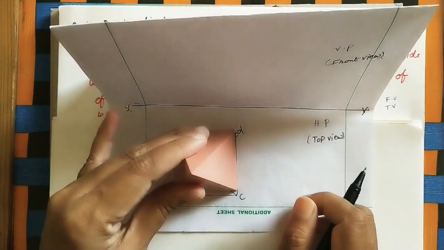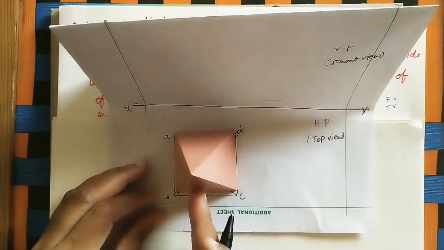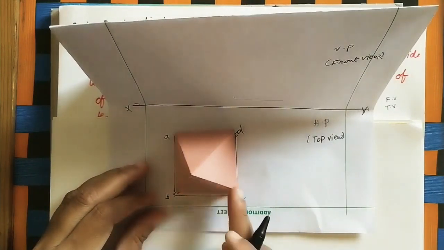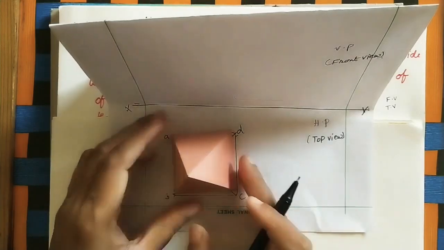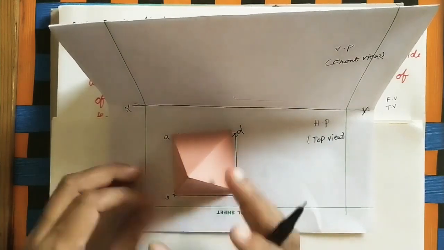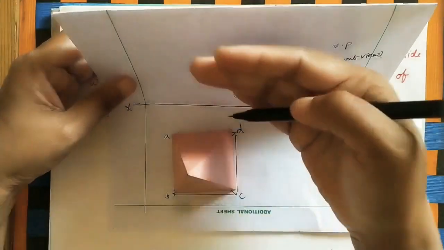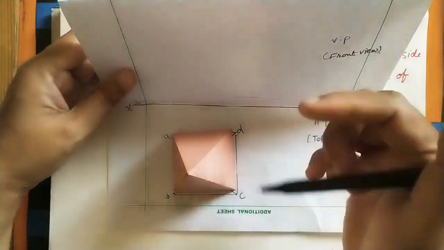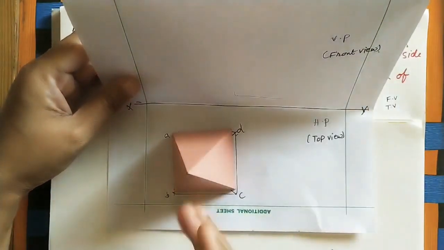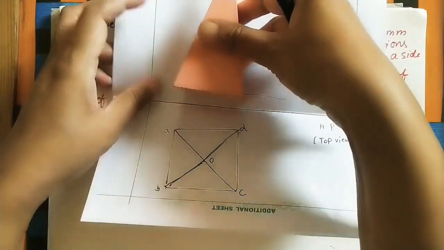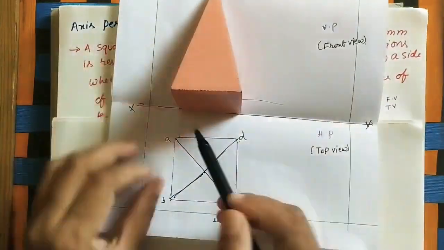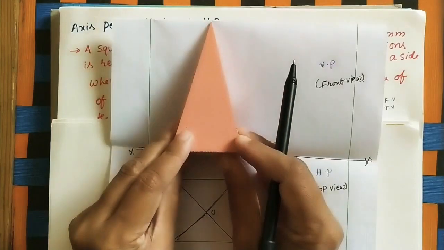And after that, we need to do the front view here. Okay. From front, we can see this triangular face. Okay. And whatever front view we are getting, we have to draw on the vertical plane. Okay. So the front view is starting from XY. If you see from this side, the front view is coming like this. Okay, above the xy line like this. Front view is like this.